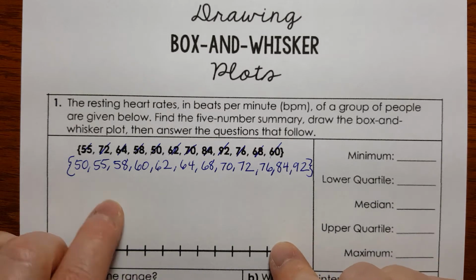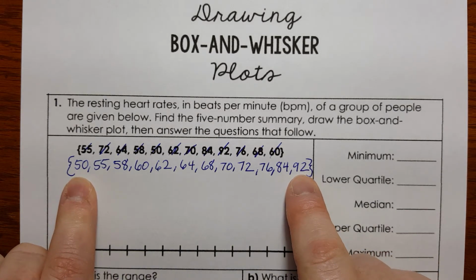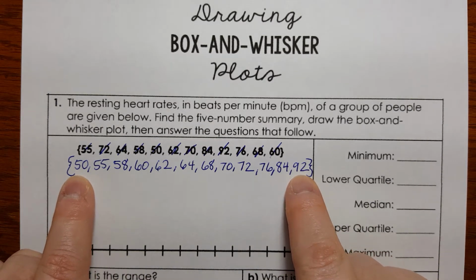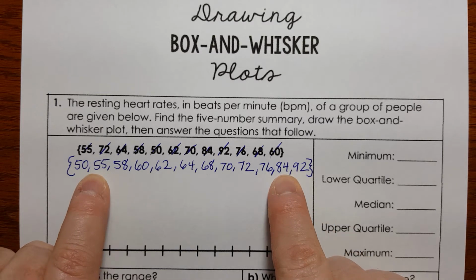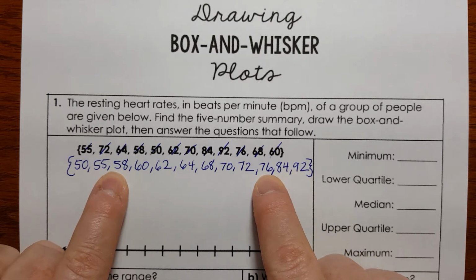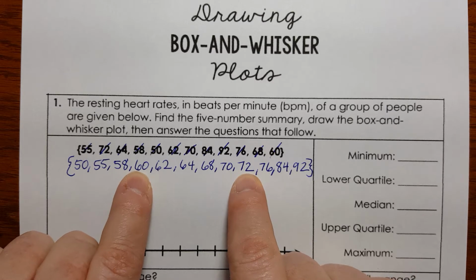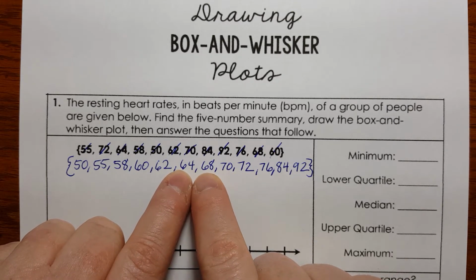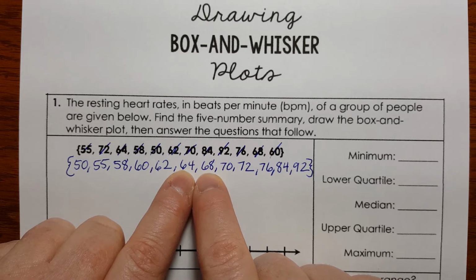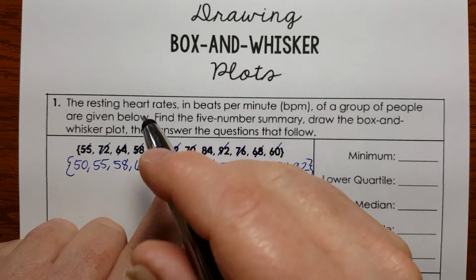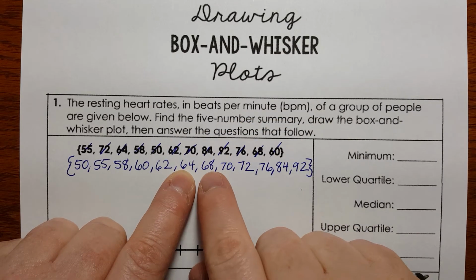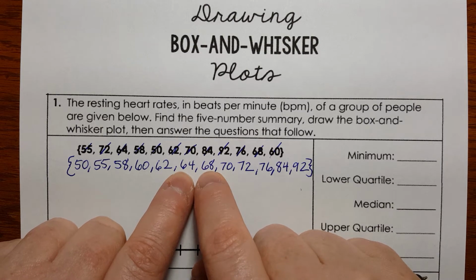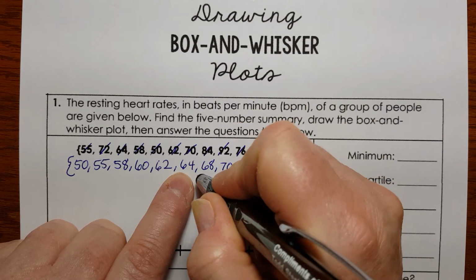Okay, and then what I do is I just put my finger on the 2 outer numbers, and one by one I move in until I find the center. Our center, we've got 2 numbers here, so we're going to go halfway between those 2 numbers, and that's going to be our median. Halfway between 64 and 68 is 66.